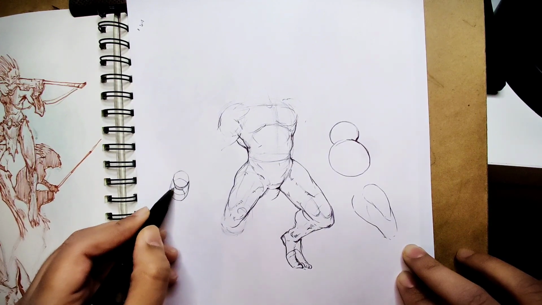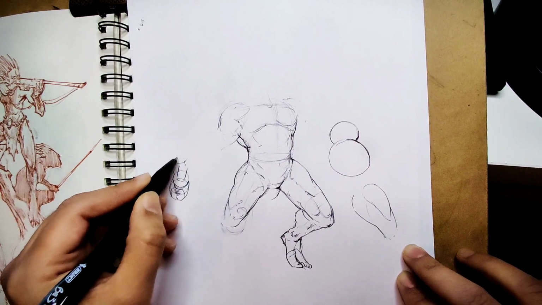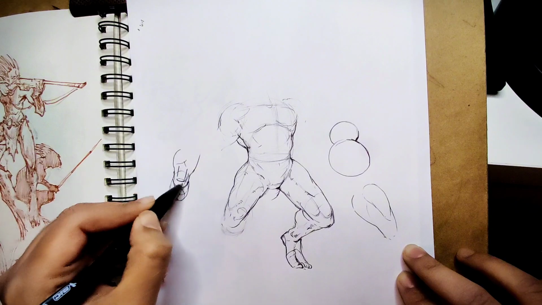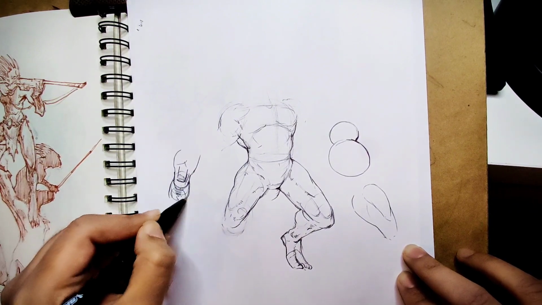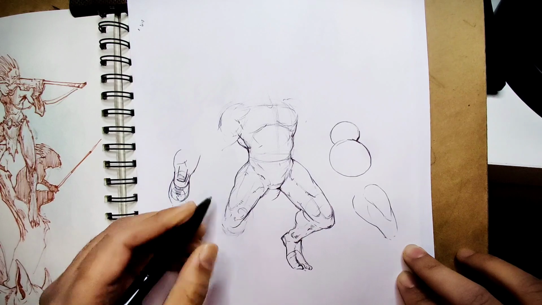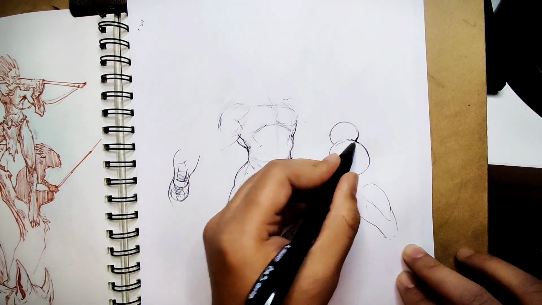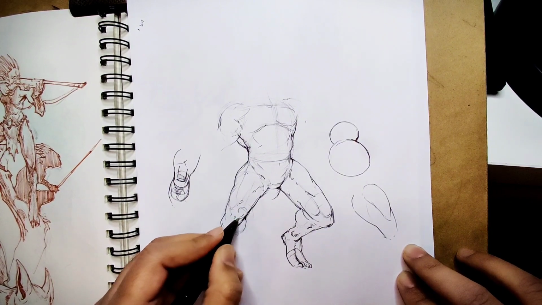This is the shape that we have here in this form. If you have this kind of imagination in your brain, you can add all of the details without drawing them, applying this method to show the turning of the form, twisting of the form.